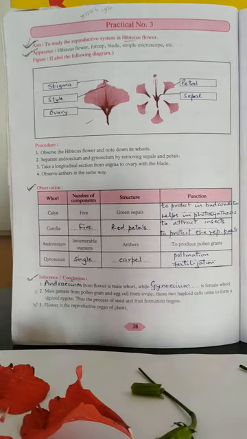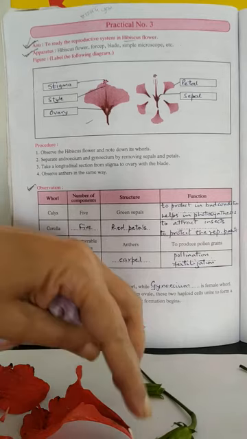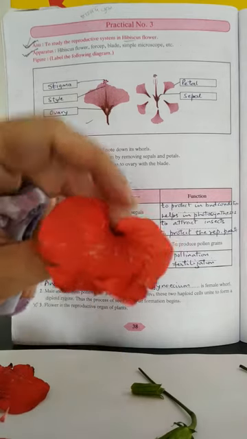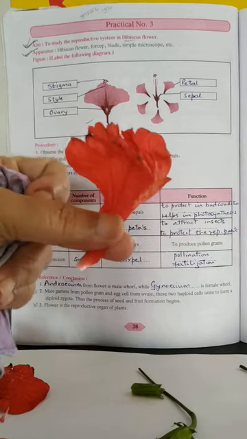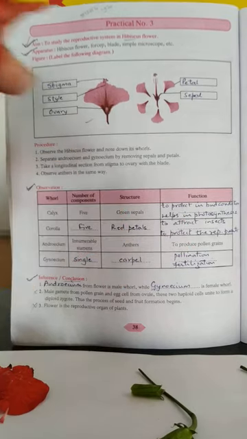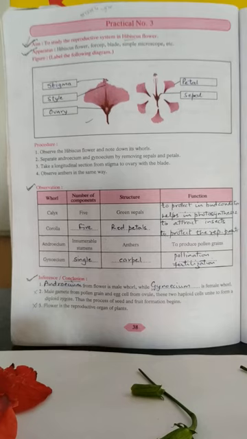The inner to that is the second whorl, which is corolla. It is colorful. The colorful single unit is called as the petal. Then comes the main important reproductive parts of the hibiscus flower. They are two.